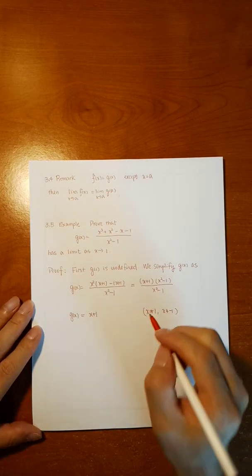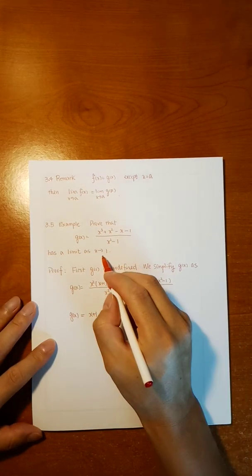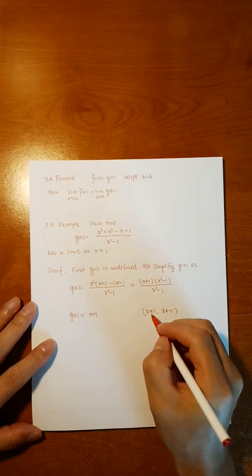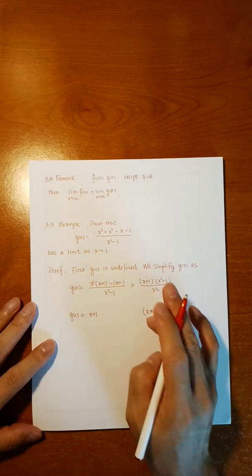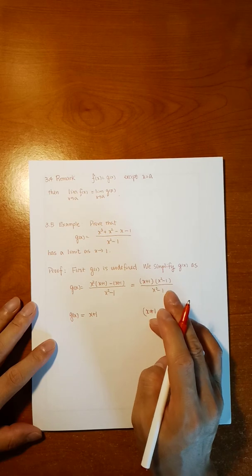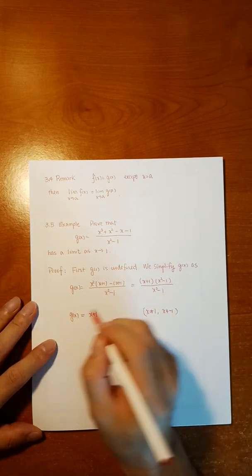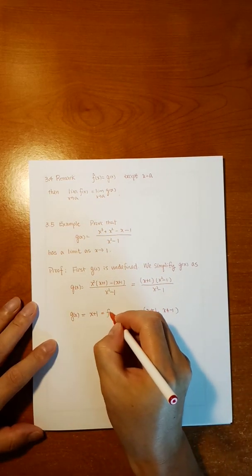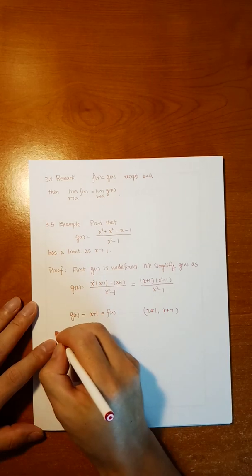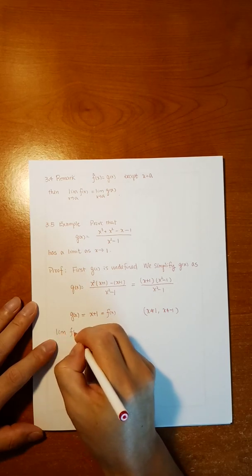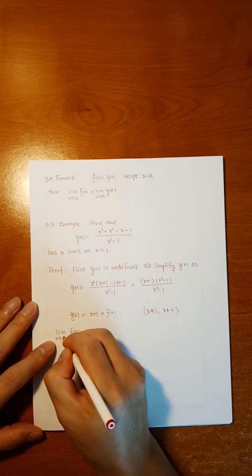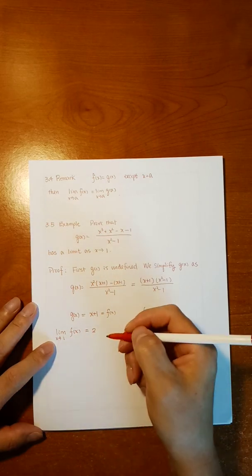Okay, we're talking about the limit when x approaches 1, so it's around 1. So we don't pay attention to 1. Let's call it f of x. Then the limit of f of x, this is a polynomial, a linear function, it's very good. The limit of f of x is 2.